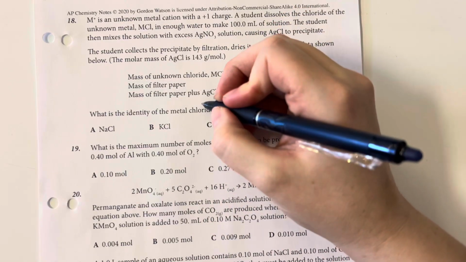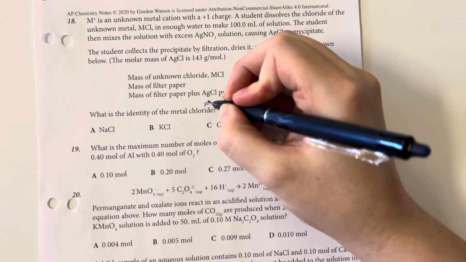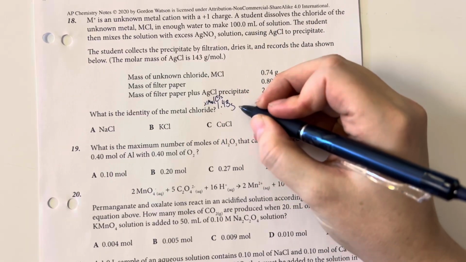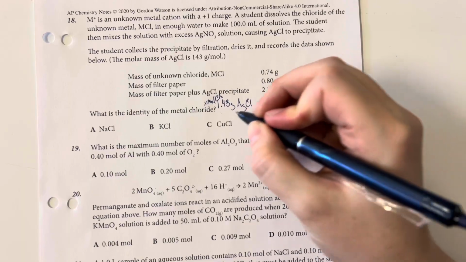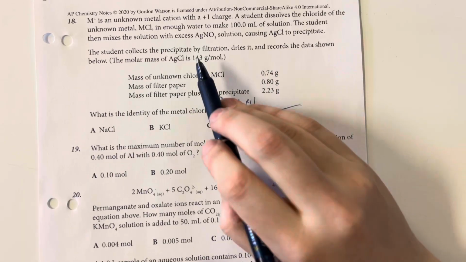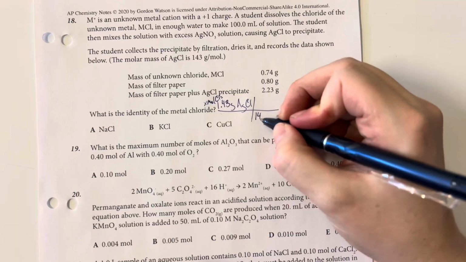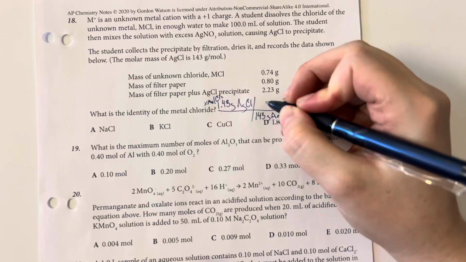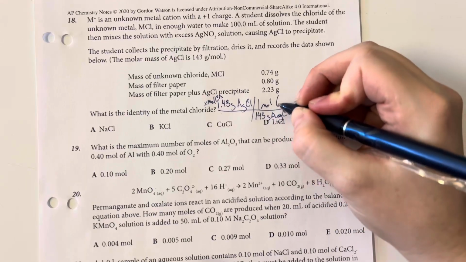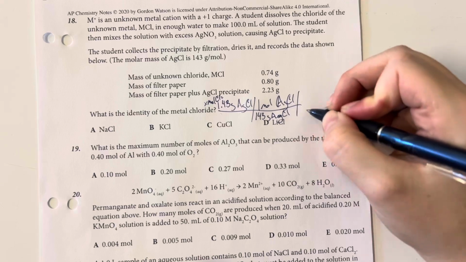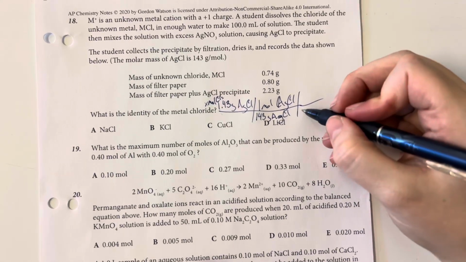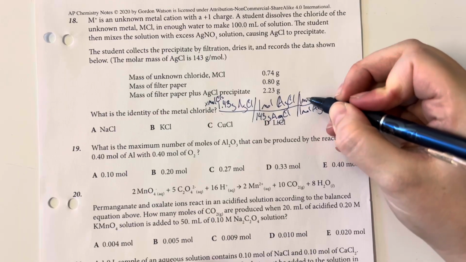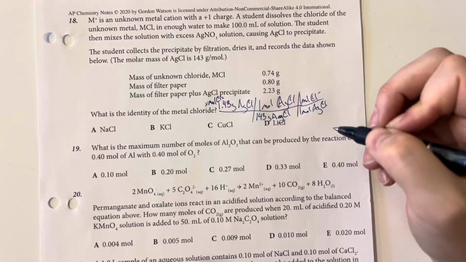So we are looking for the number of moles of chlorine here, given 1.43 grams of silver chloride. I need to use the molar mass of 143 grams of silver chloride per 1 mole of silver chloride. And then the relationship is 1 to 1. For every 1 mole of silver chloride, there is 1 mole of just the chloride there.